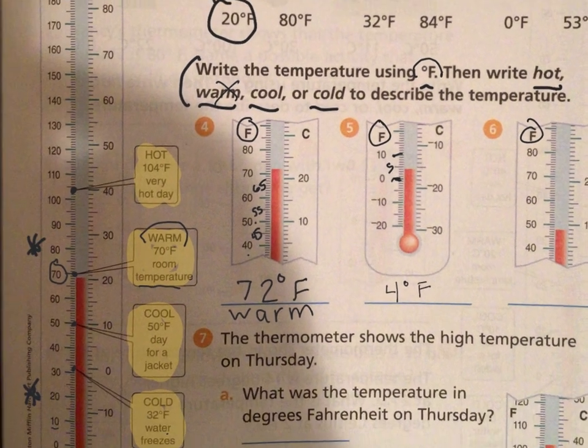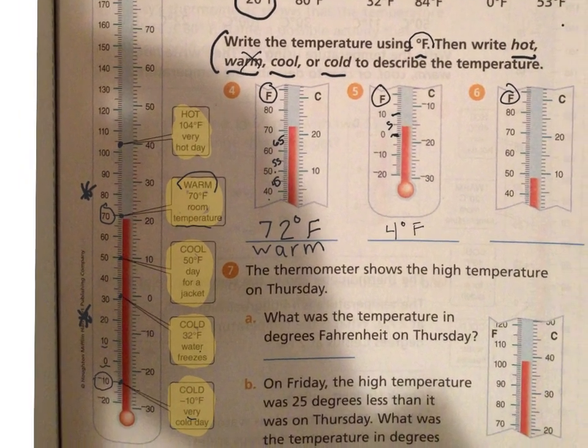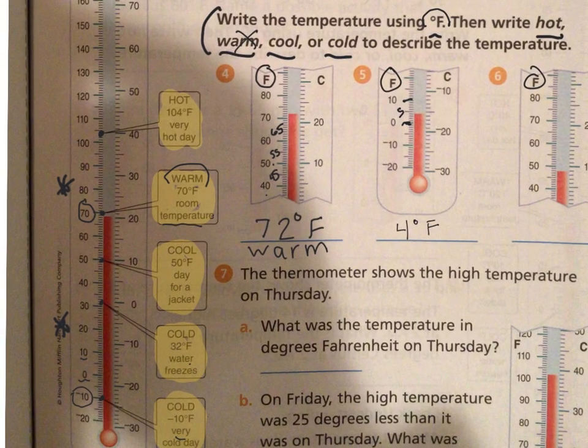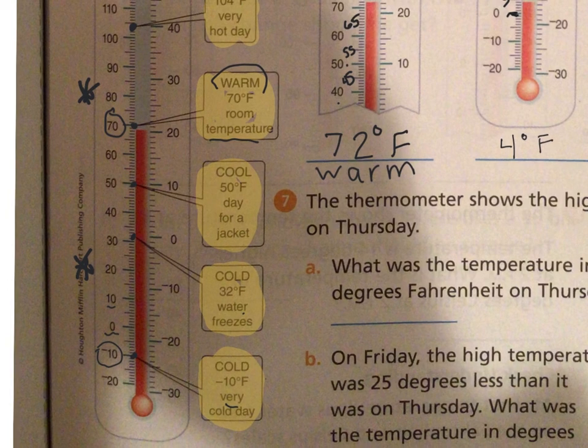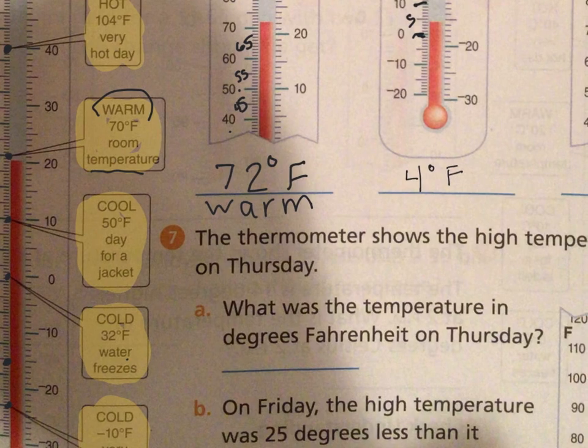So I have to go back to my bigger thermometer, and I need to find 4 degrees on that thermometer. Well, here's 0. Think about it, we're getting kind of cold temperatures, aren't we? Because we're 4 degrees. We're right here. So what temperature word would you use to describe that? I'll let you figure that one out, and you're going to write that right here.